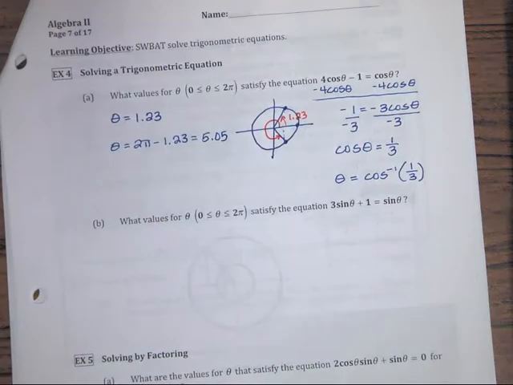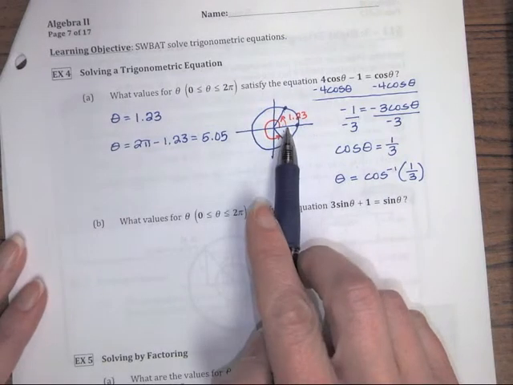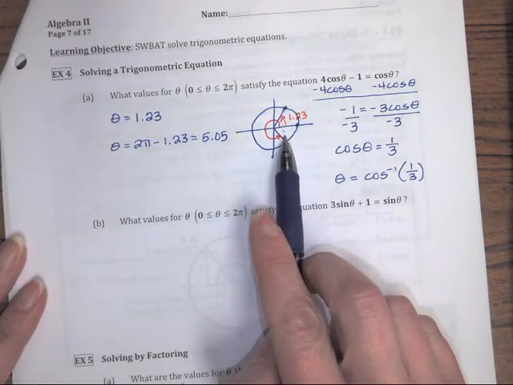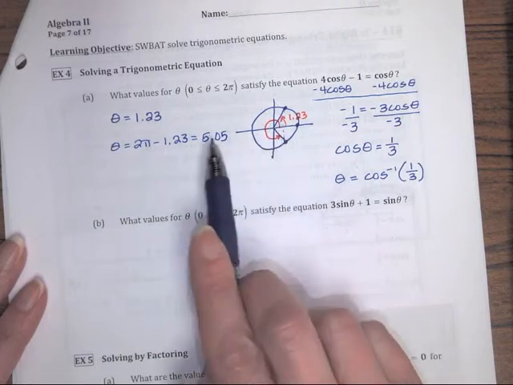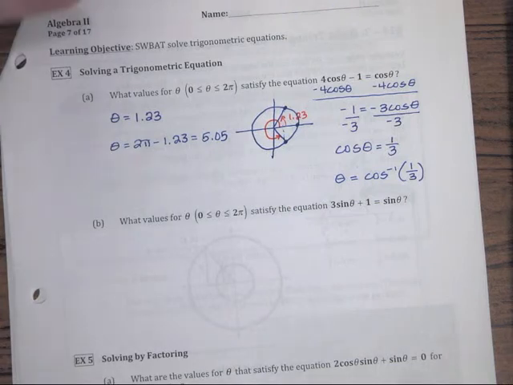There we go. How do you know it was 2 pi again? Well, a full rotation is 2 pi, right? It's this much short of a full rotation. So that's why I'm subtracting that amount. Okay. Let's do another one.